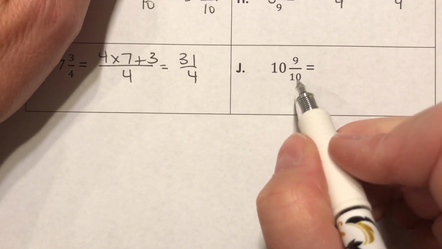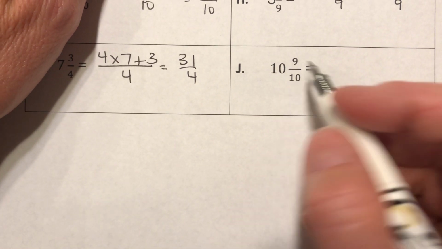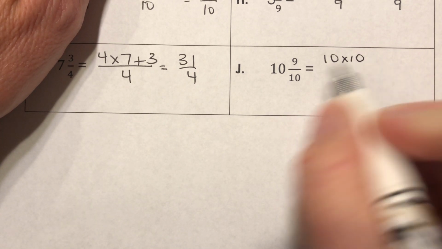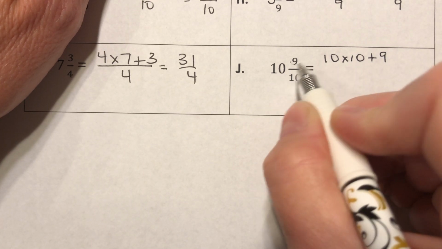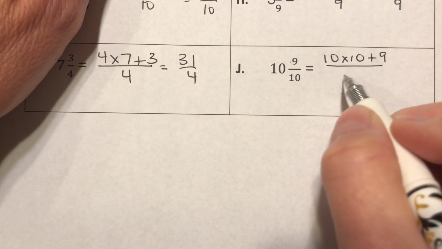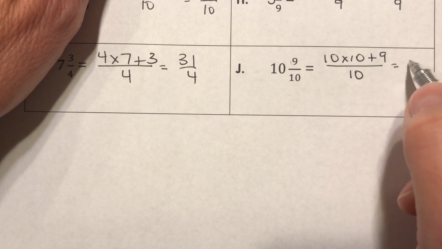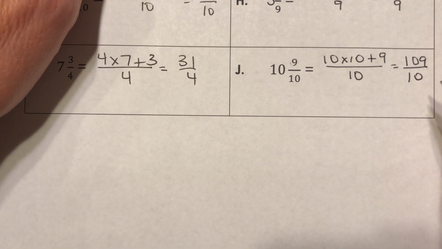And for letter J, this would mean I'd have 10 tenths 10 times. Now, rather than writing that, instead of adding 10 times, let's do 10 times 10. The denominator times the whole number. And then we'll add in those 9 out of the 10 pieces. My denominator stays 10. So 10 times 10 is 100. 100 plus 9 is 109 tenths.